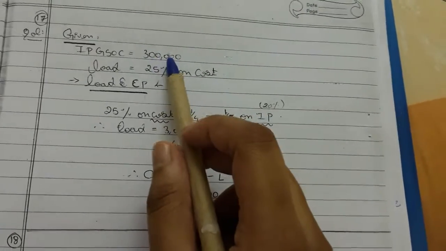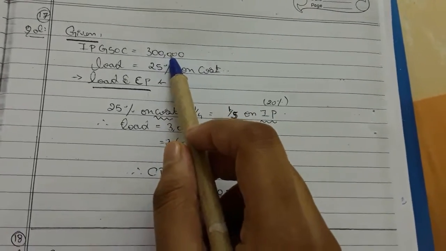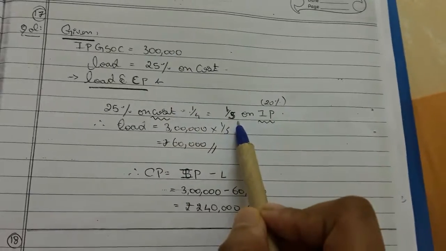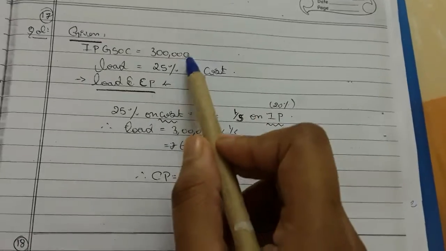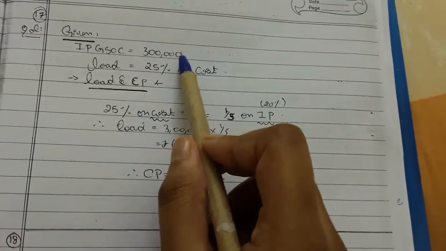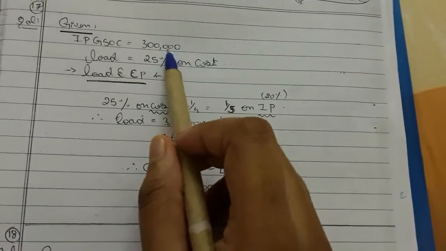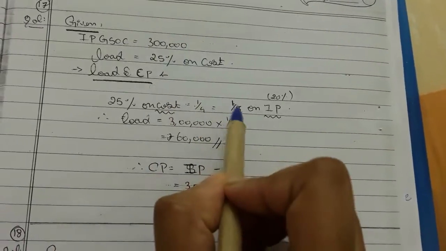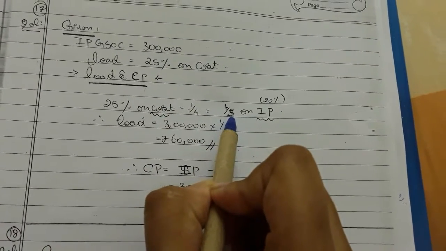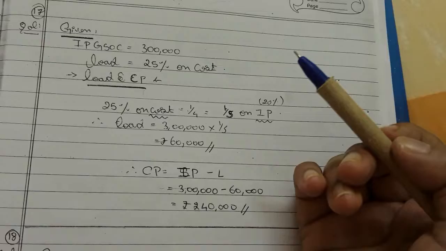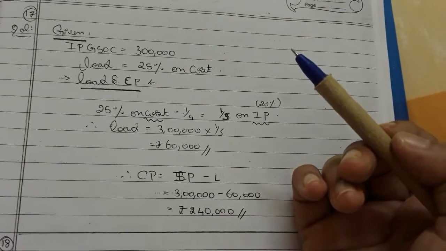If the value is given on invoice price, we are supposed to take the profit also on invoice price, right? If the value is given in cost price, we would take profit on cost price. But here the value is given on invoice price, so we are supposed to take it on invoice price itself. So we are supposed to calculate the profit and cost price.